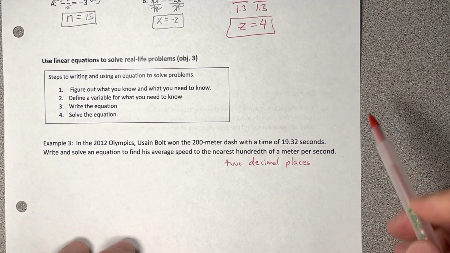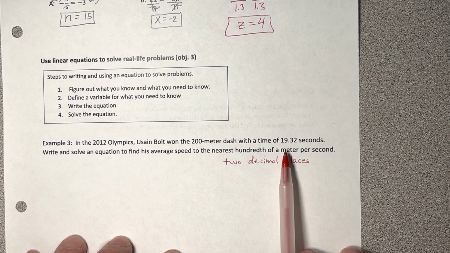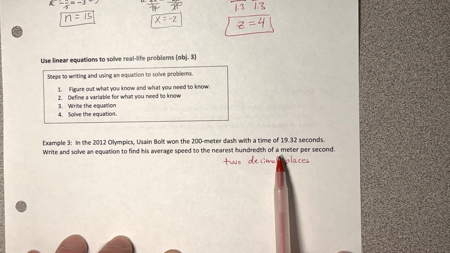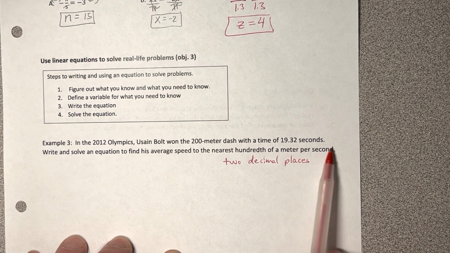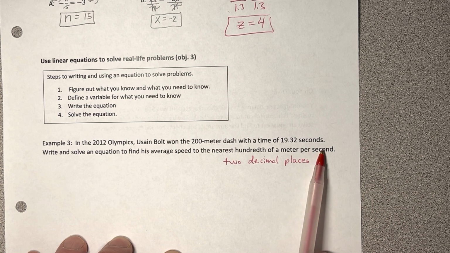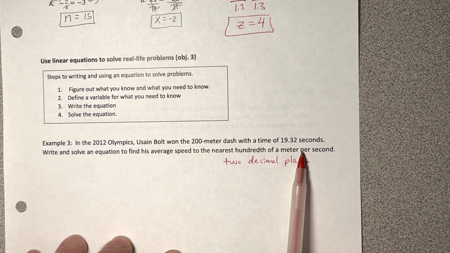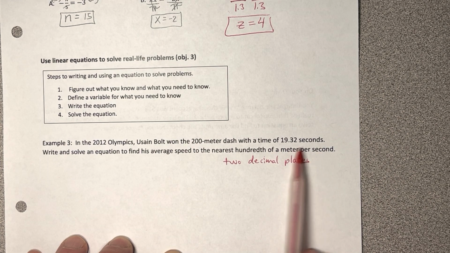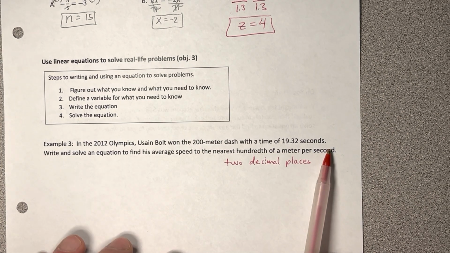But I'm also going to point out they want our answer to be in meters per second. Another way to think of that is meters divided by seconds. And that's actually a big clue to what we're going to be doing on this problem. We're going to take meters and divide by seconds to get our answer.